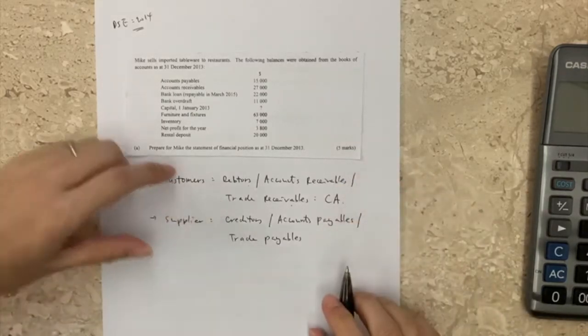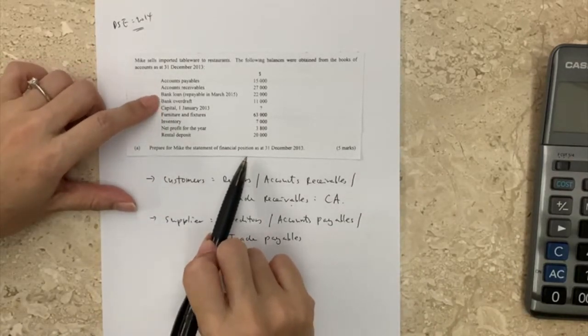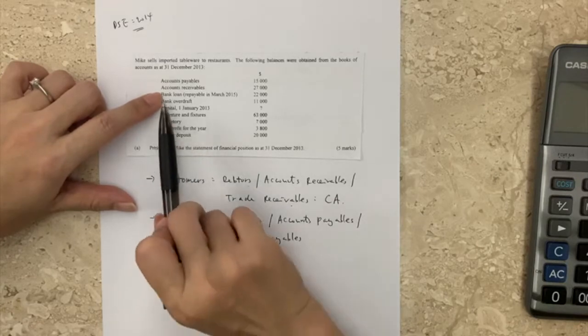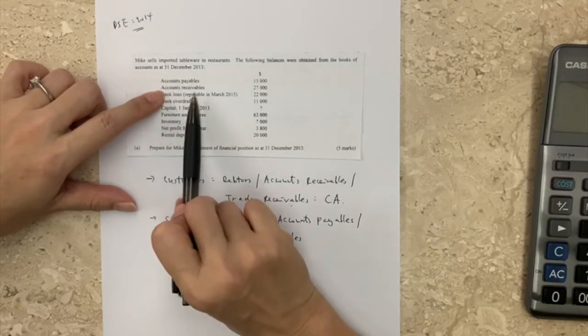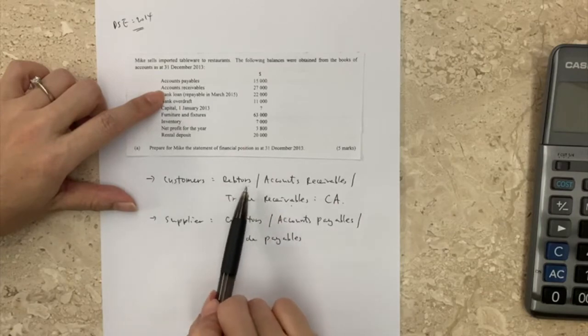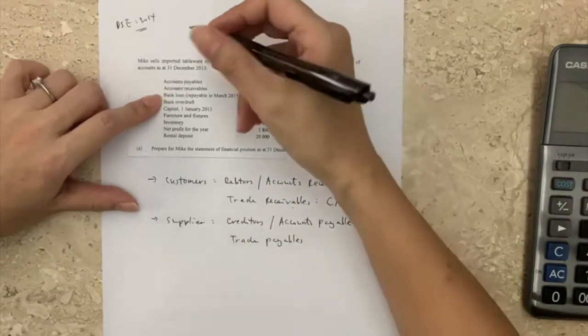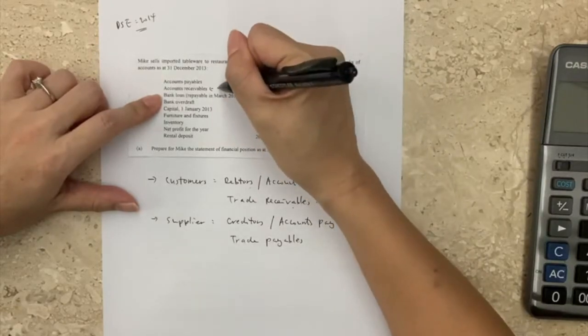And remember, when we do this statement of financial position, we always use the name given to us in the question. So here we use accounts receivable instead of trade receivables or debtors as the name for customers. Okay, so anyway, what is accounts receivable? It is a current asset.